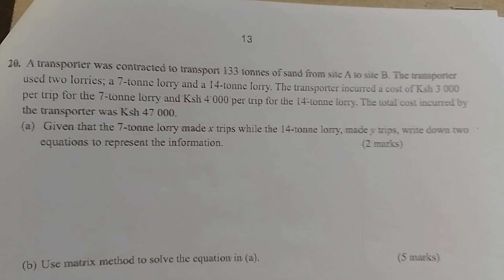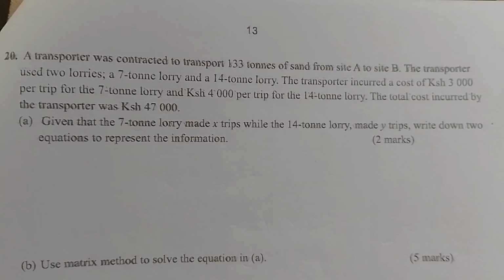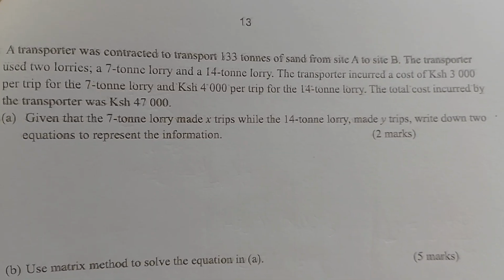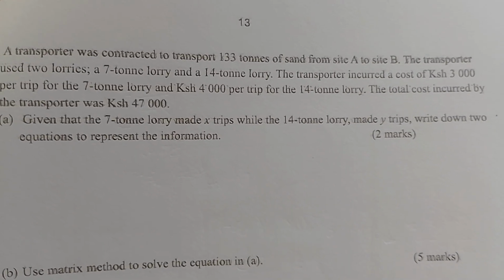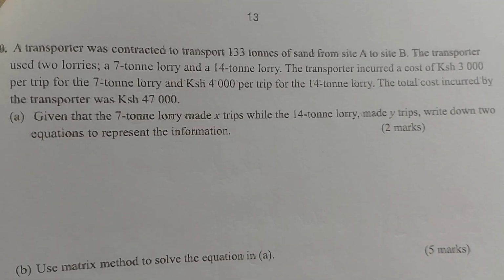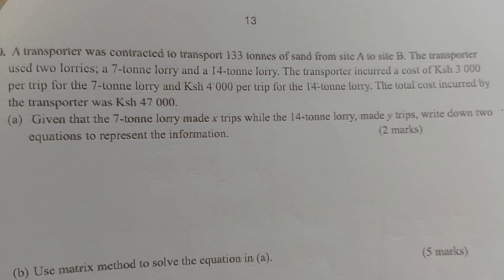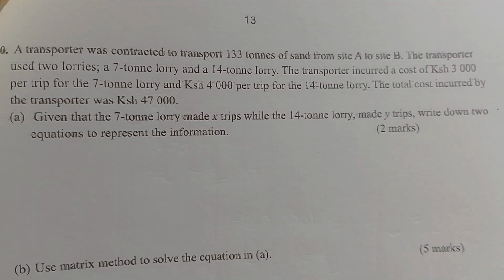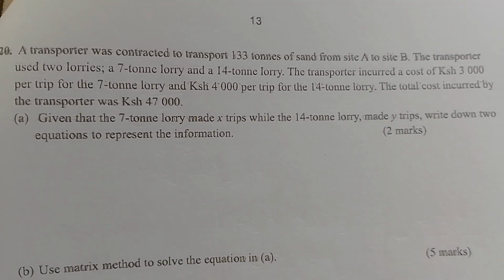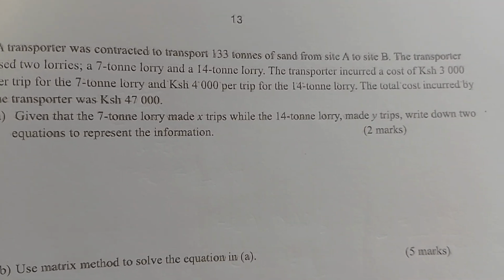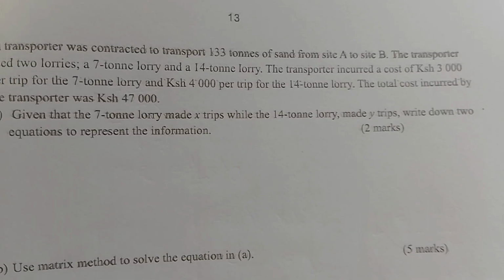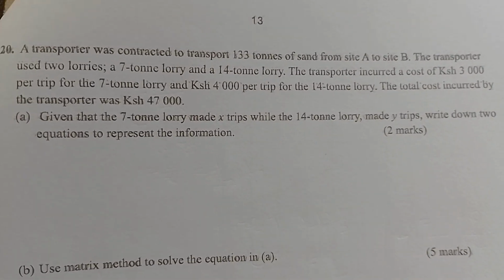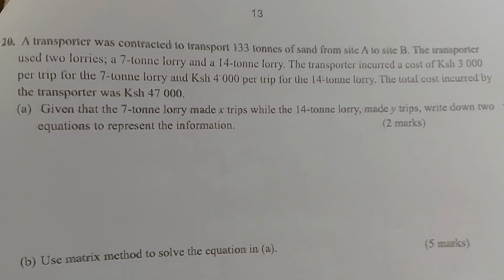Number 20, let's read the question. A transporter was contracted to transport 103 tons of sand from site A to site B. The transporter used 2 lorries, a 7-ton lorry and a 14-ton lorry. The transporter incurred a cost of 3,000 Kenya shillings per trip for the 7-ton lorry and 4,000 Kenya shillings per trip for the 14-ton lorry. The total cost incurred by the transporter was 47,000 Kenya shillings.